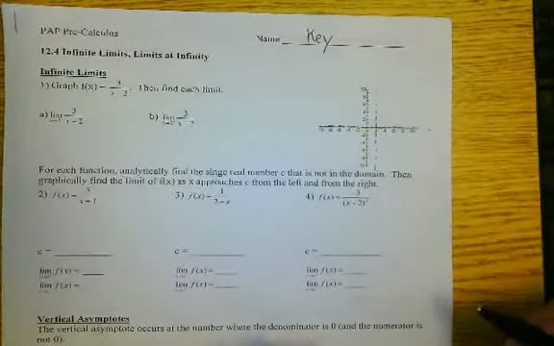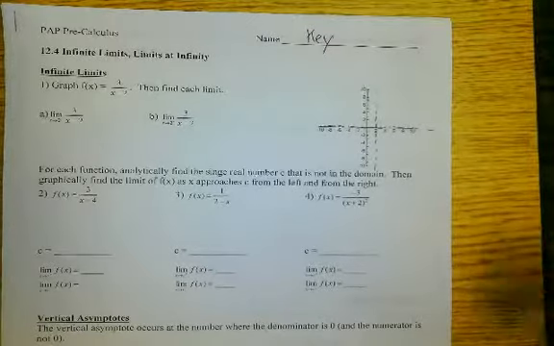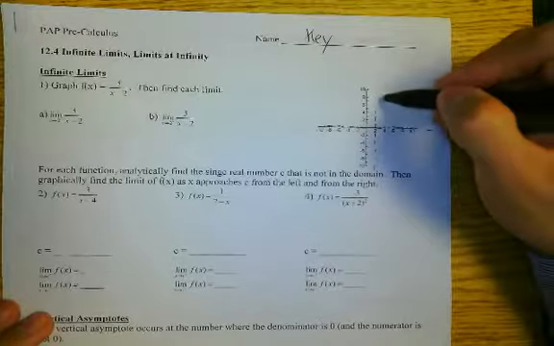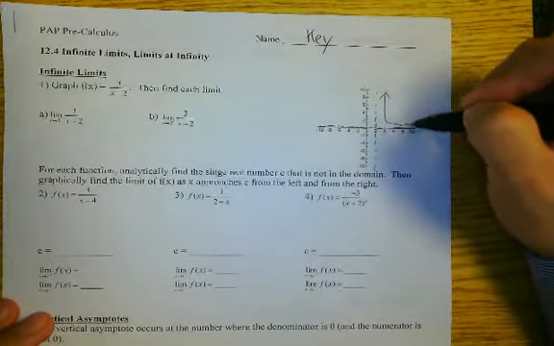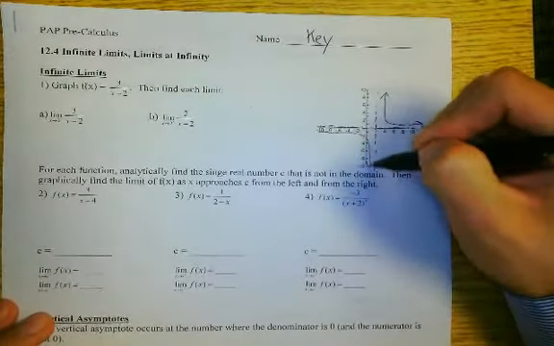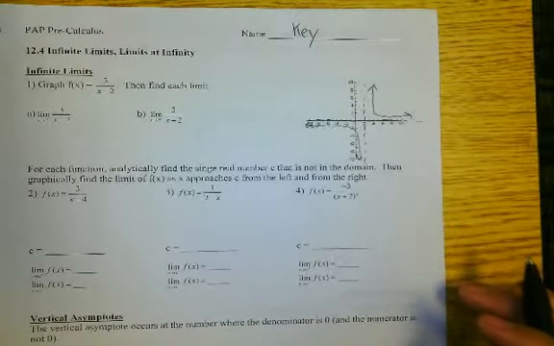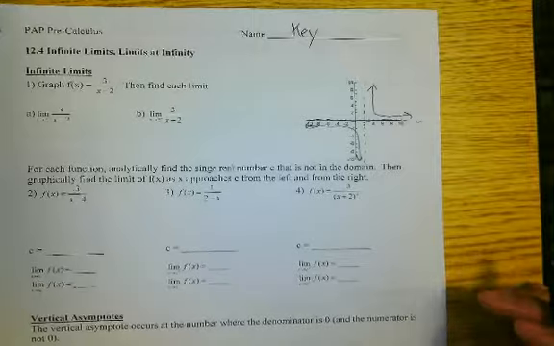Very good. And then you can come up with a couple points yourself to plot on this graph, but I'm just going to write, this is a rough sketch, this is not exact, but you're going to get something like this. Agreed? Agreed. Alright, look at part A.